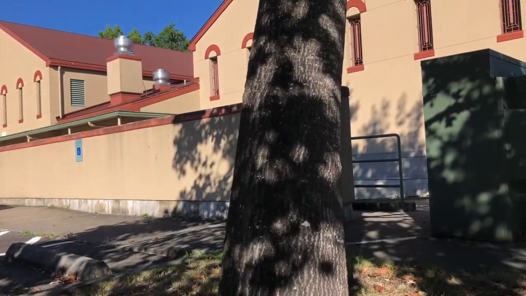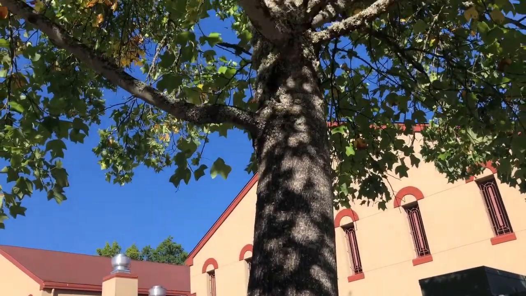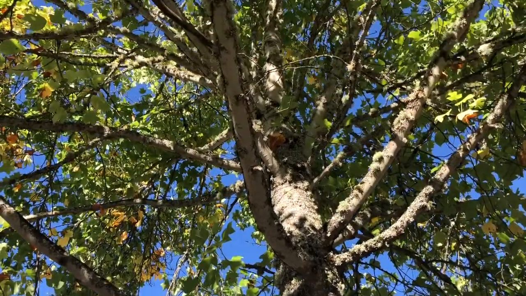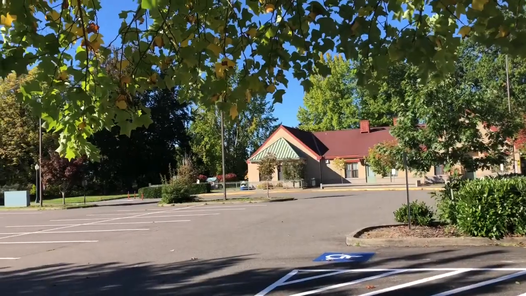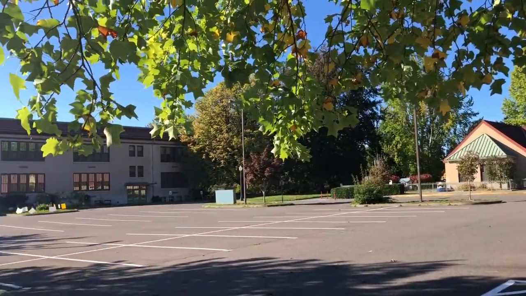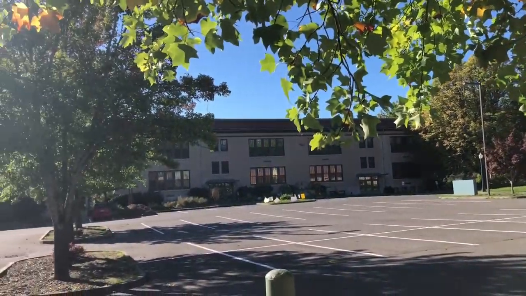So our central question for this lab is, how much carbon can one tree store? Once we find the answer to how much carbon one tree can store, we can think about how much carbon an entire forest can store. Go beyond that and think about how much carbon a whole ecosystem can store.